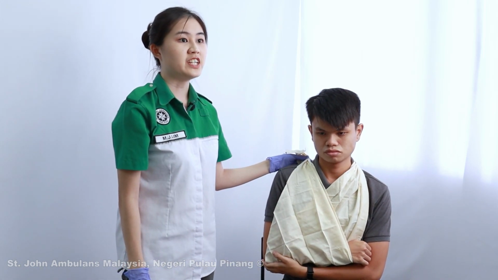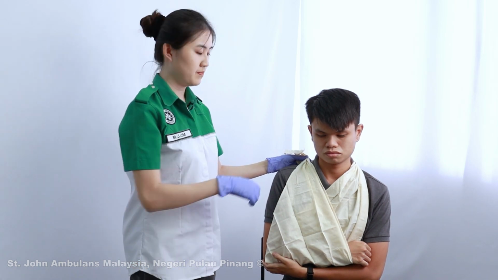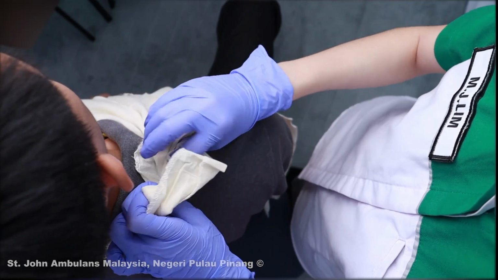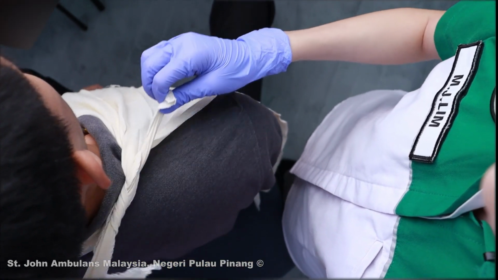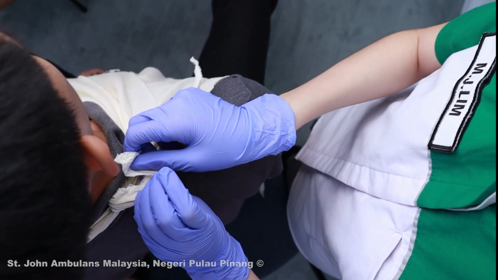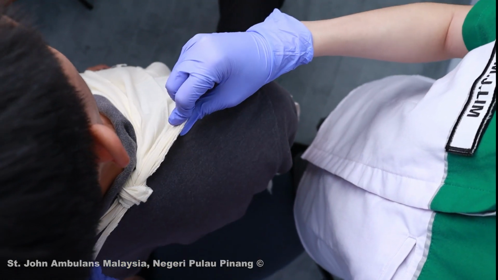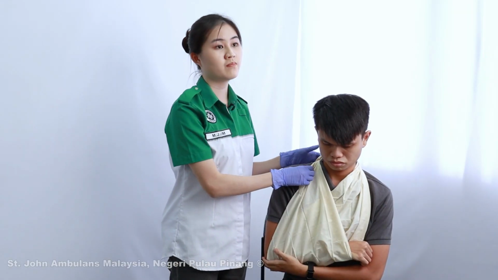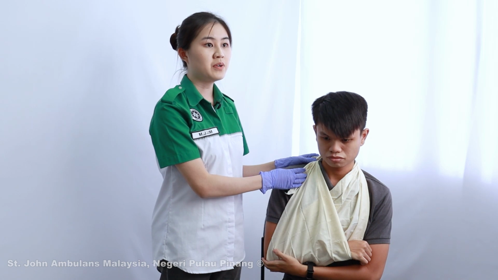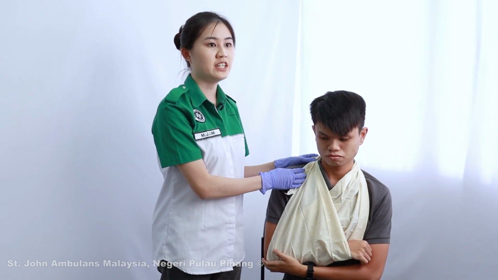Tie a reef knot on the injured side at the hollow above his collarbone. Tuck both free ends of the bandage under the knot.